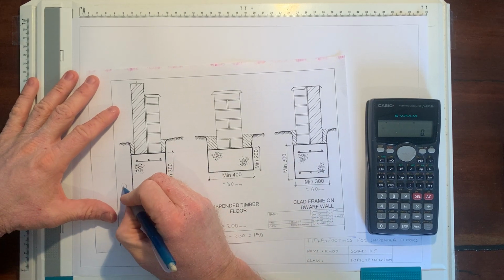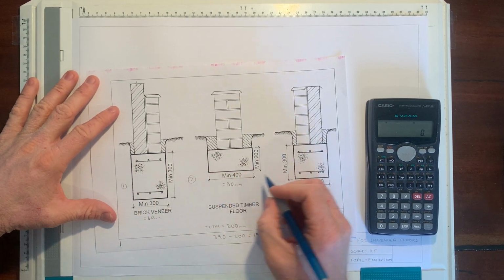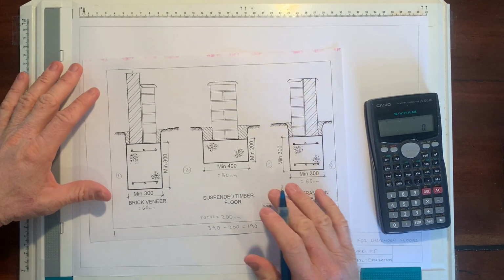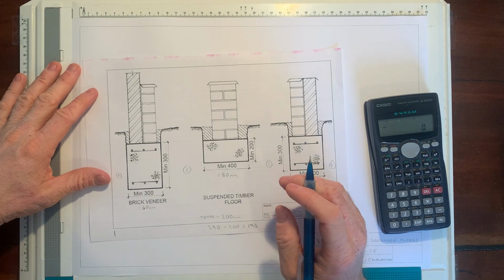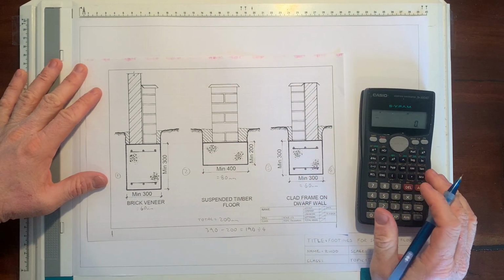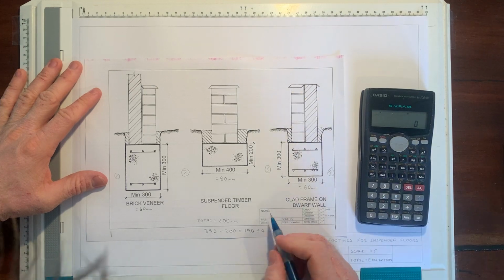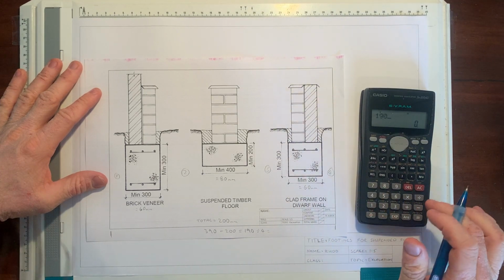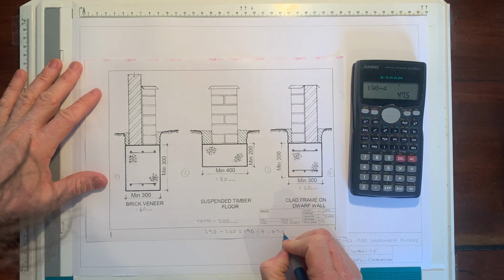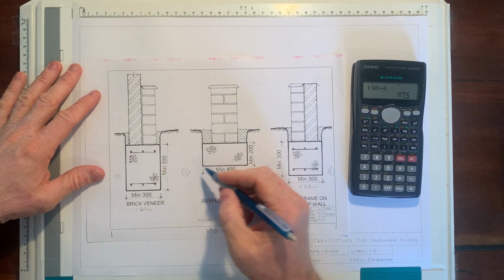So we've got one gap here, another here, and one on the very end. So that's 4 gaps in total. So 190 divided by 4 equals, throw that in the calculator, 47.5. So 47 mil over each time.